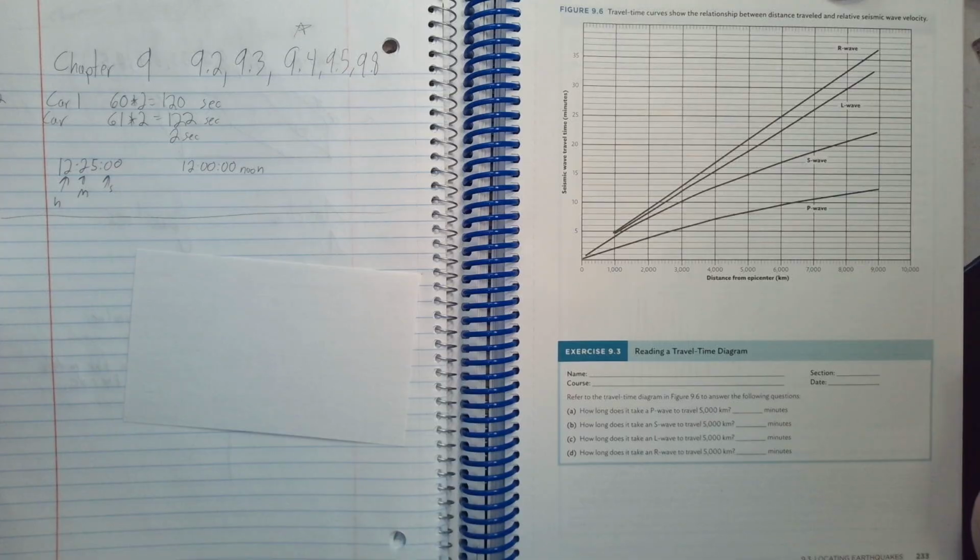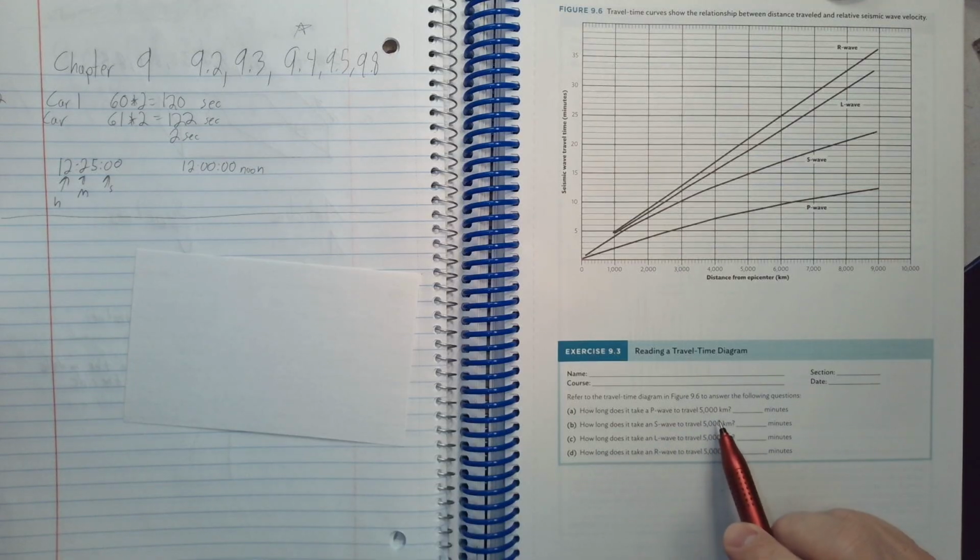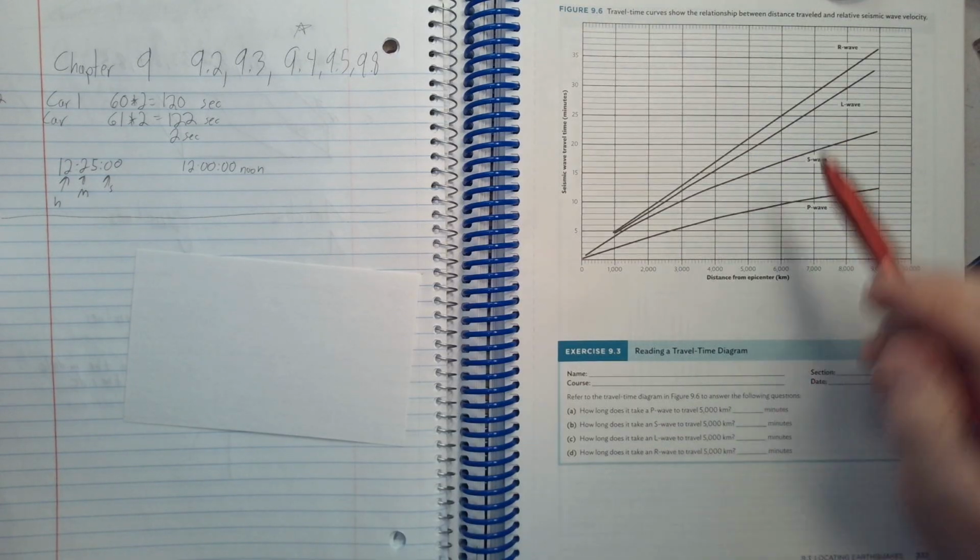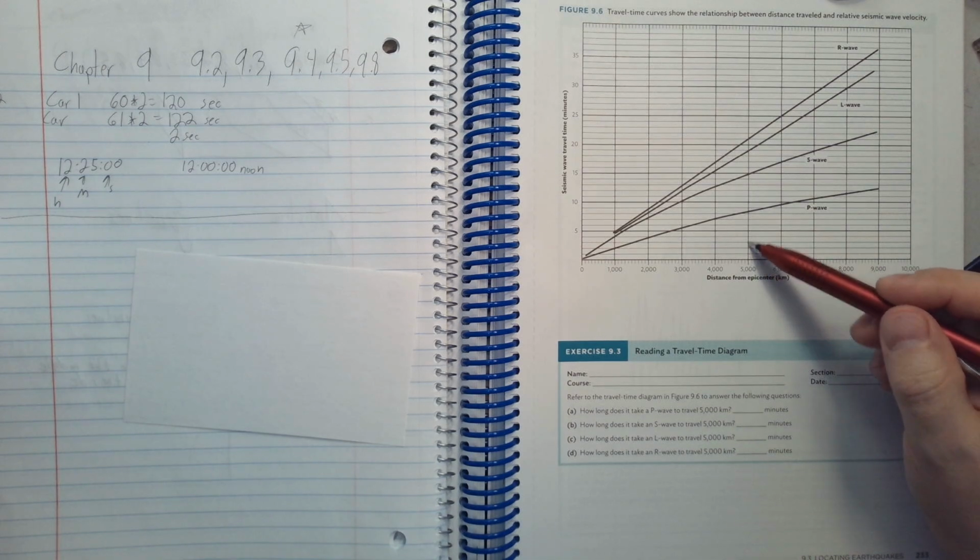Refer to the travel time diagram in 9.6 to answer the questions. How long does it take a P wave to travel 5,000 kilometers? So we want to go to distance from epicenter, 5,000.